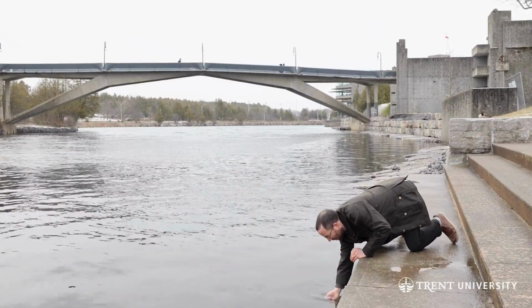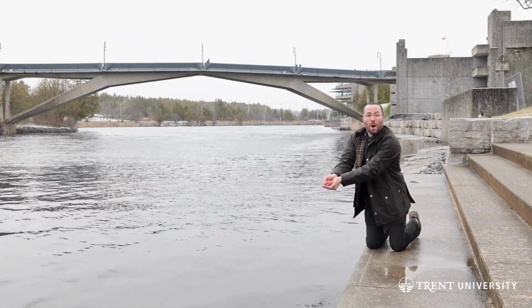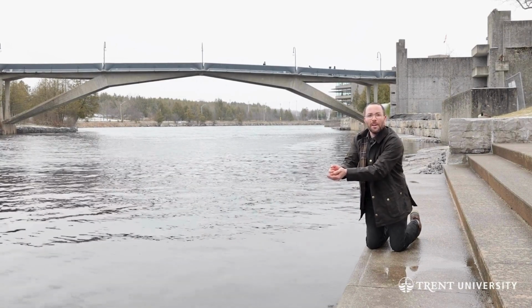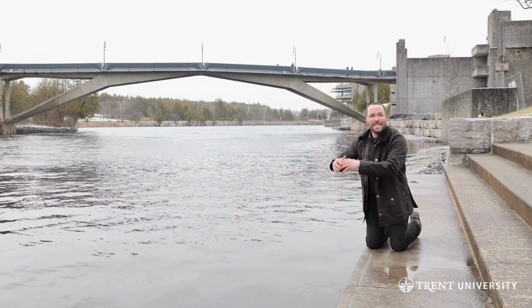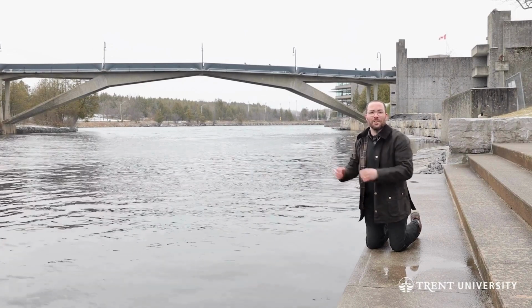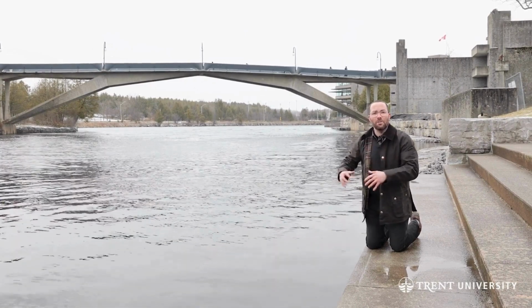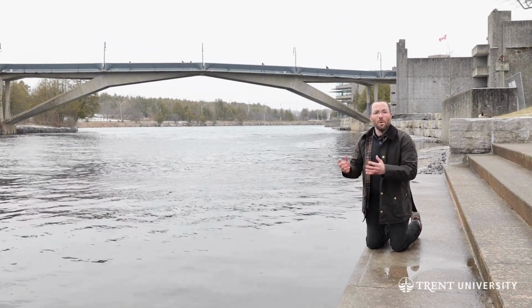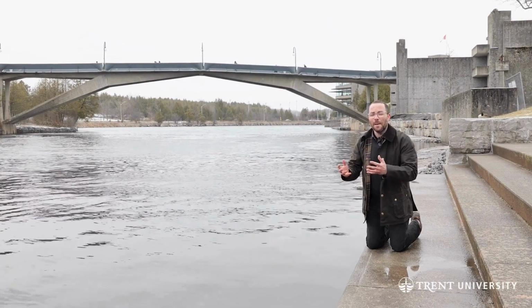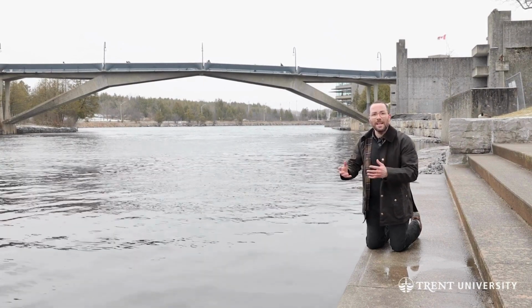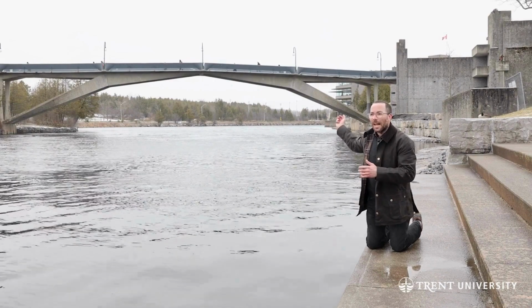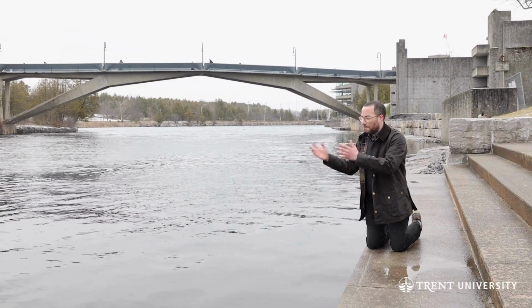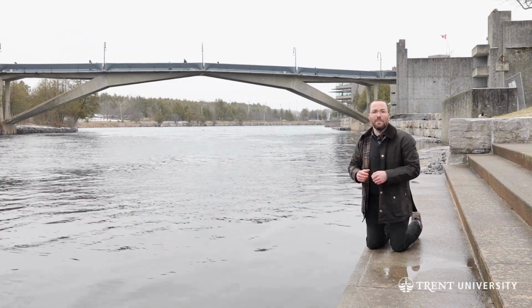Well, I'm gonna scoop up some water here, and invisible to our eyes inside of this water are going to be 5, maybe 10,000, maybe 20,000 different chemical compounds, all based around carbon. These compounds are called organic matter, and organic matter comes from the dead remains of the plants and animals alongside waterways, but also from the organisms, fish and algae living inside of waterways.